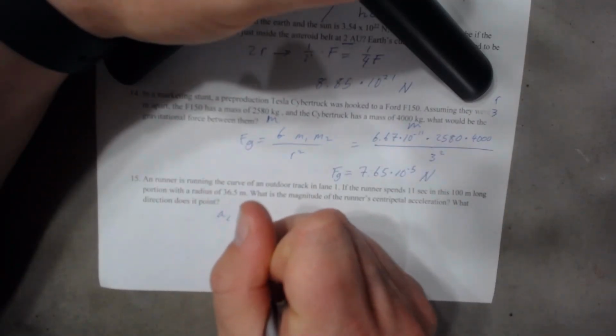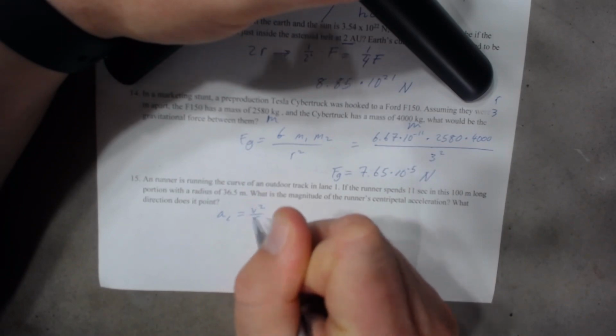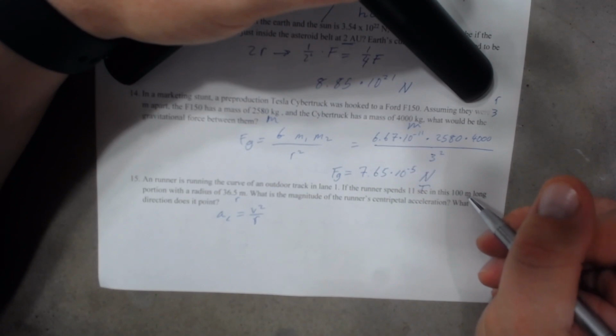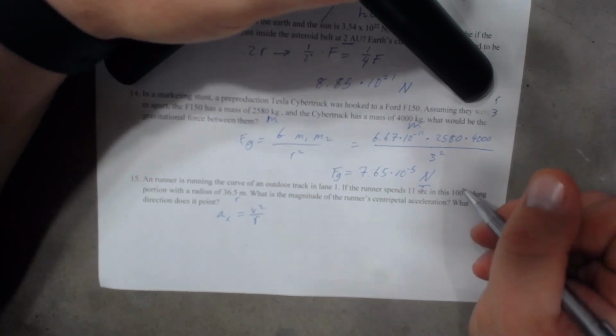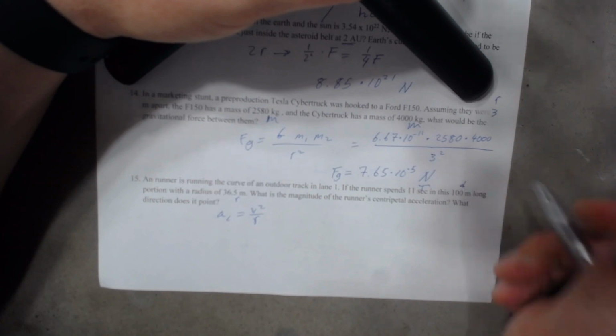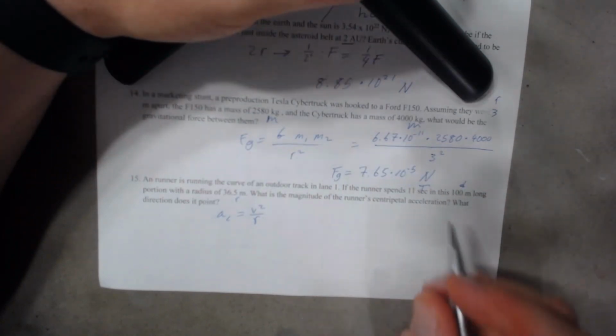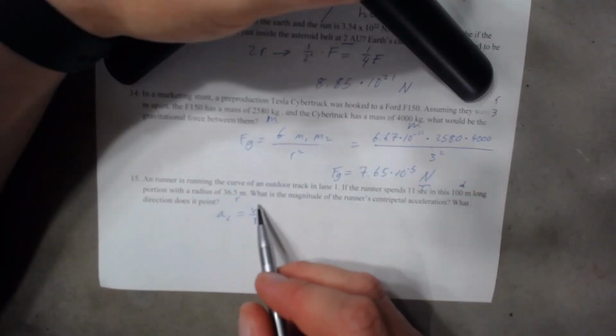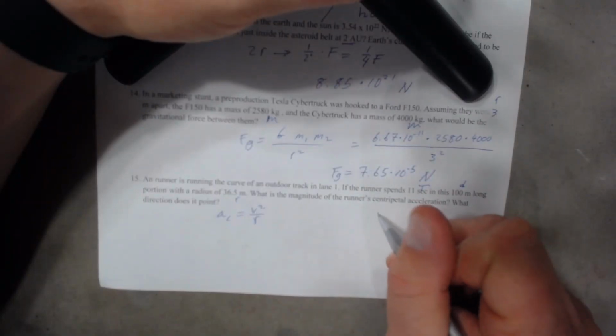Well, centripetal acceleration is velocity squared over radius. We know radius, we know period, or at least the time for this length, and we know a distance. So if we know distance and we know time, well, then we know our speed. So we can plug that in for v.